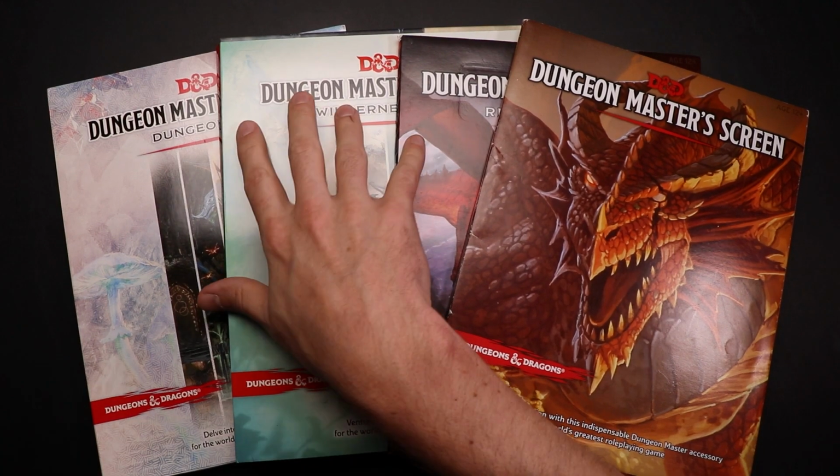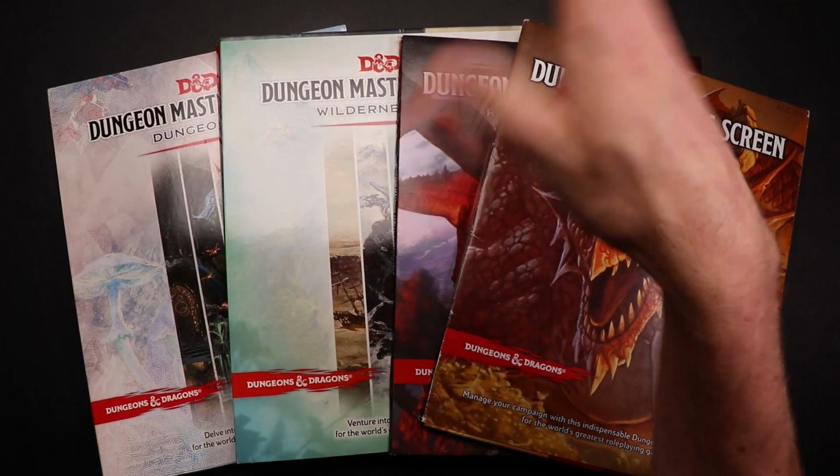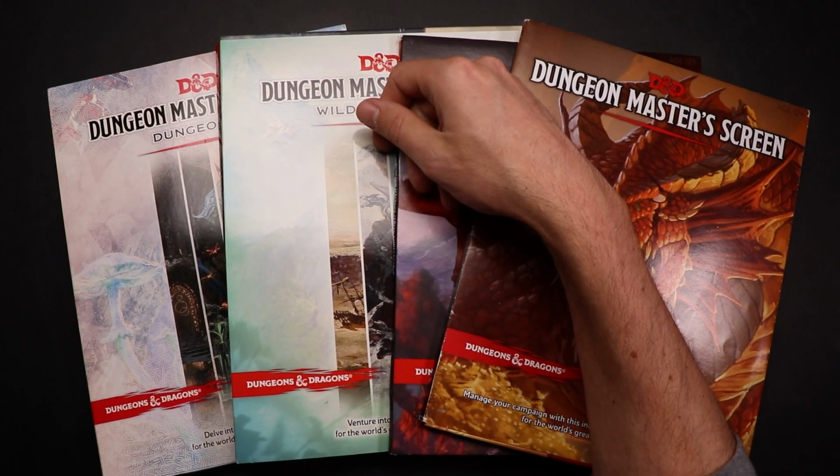But anyway, I would love to hear your thoughts. Do you have a Dungeon Master screen you really love? Which one do you think has served you the best over the years? Definitely leave your thoughts down in the comments below.